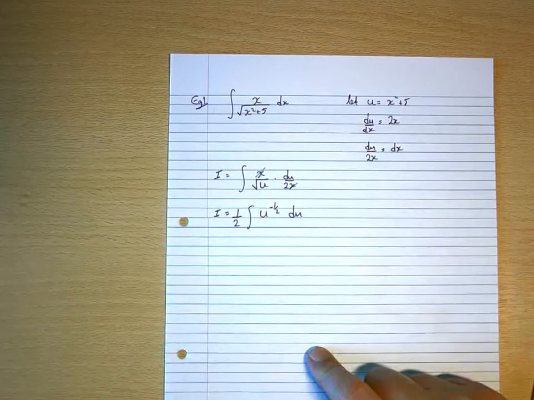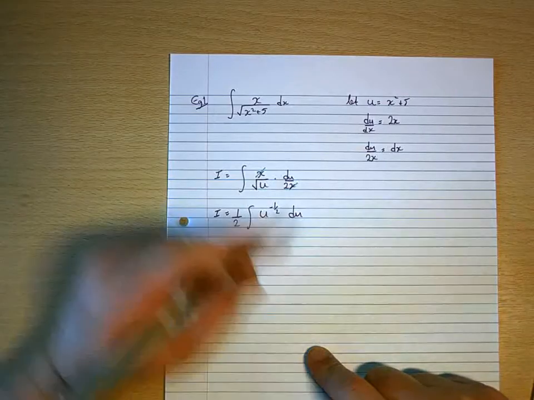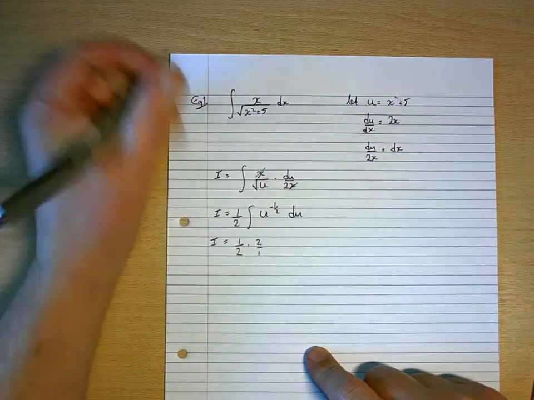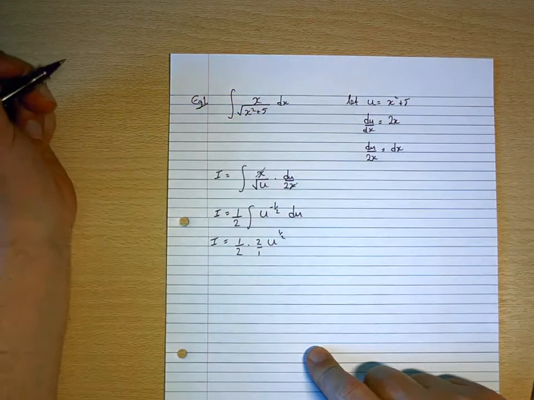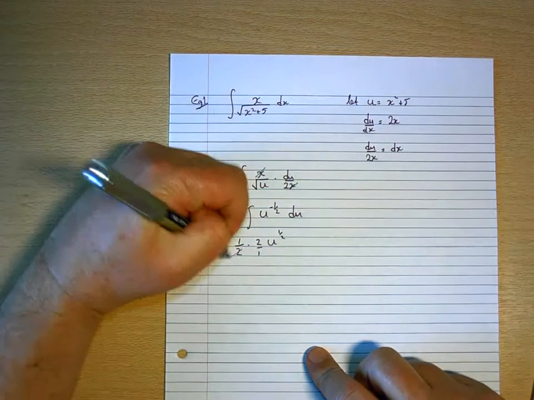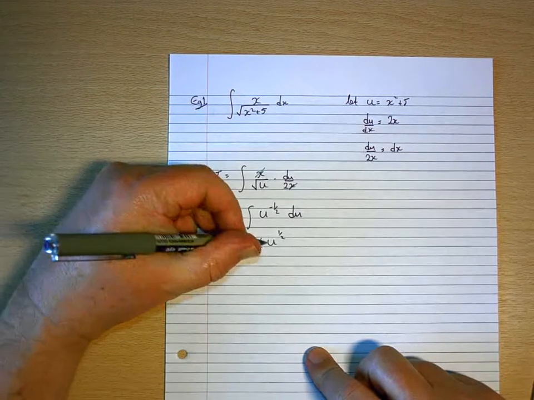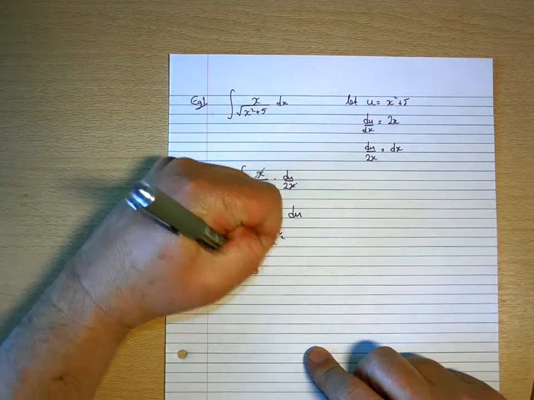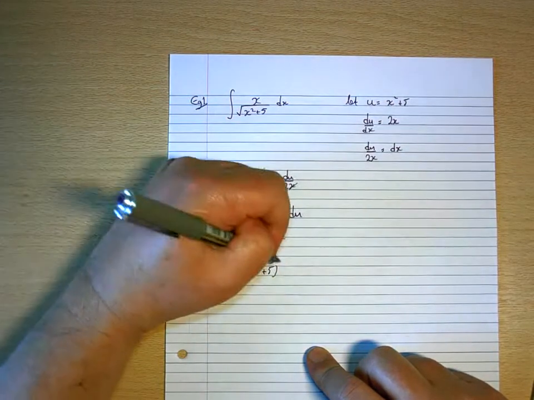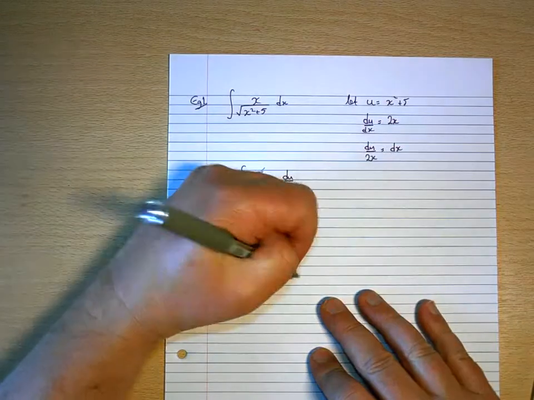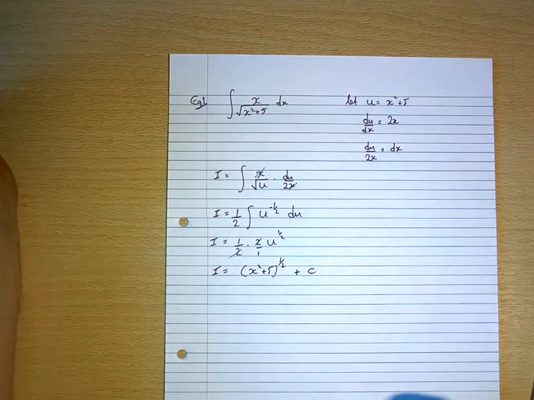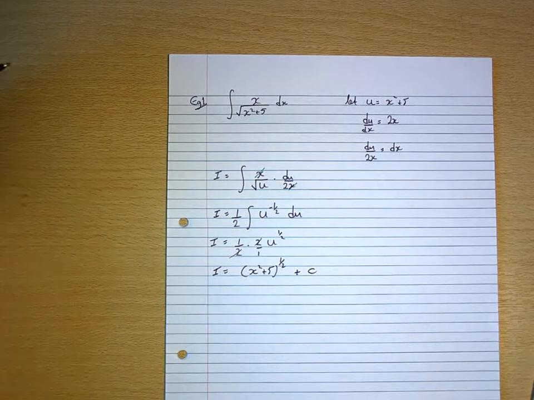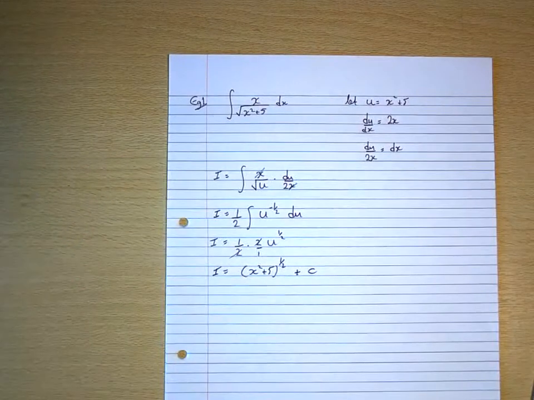Straightforward integral now. Add 1 to the power, you get a half. You divide by the half, you get 2. The 2's cancel, and I can now, instead of having it in terms of u, I know that u is x squared plus 5, to the power of a half, and there are no limits, so I need to include a constant of integration in that. Okay.